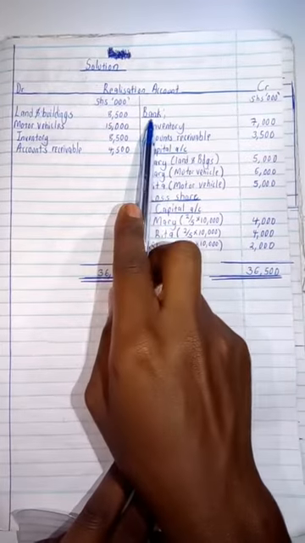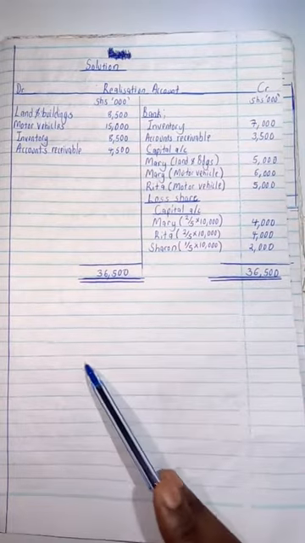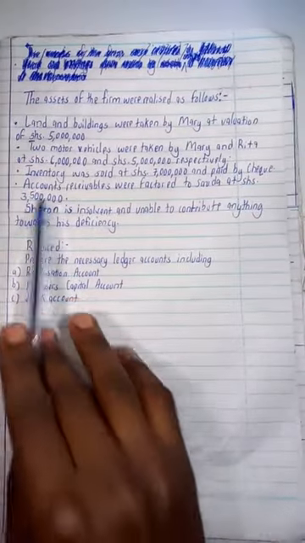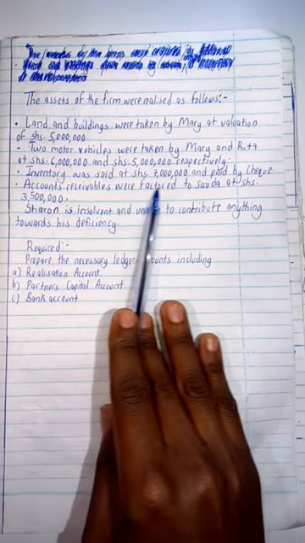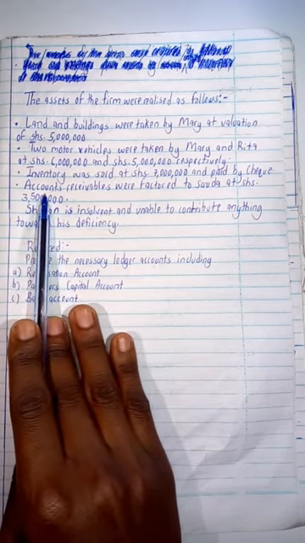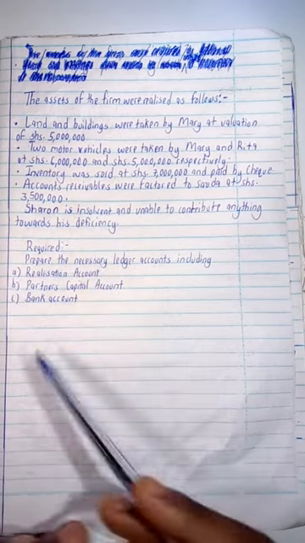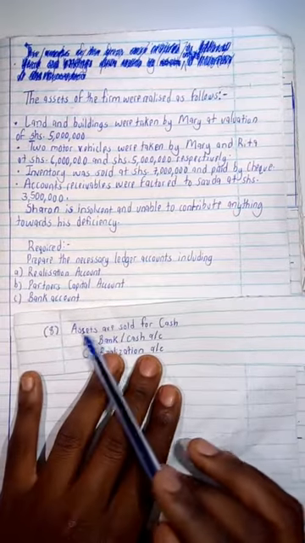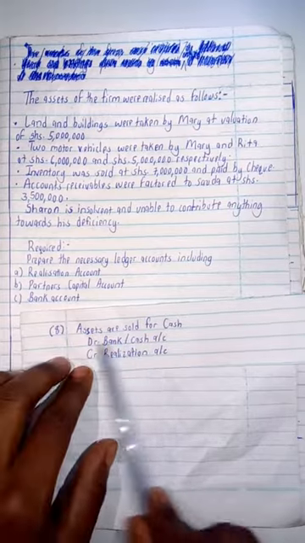So here I'm going to say bank, and on the credit side of realization I'm going to put the inventory. Then another transaction here, which is saying accounts receivable were factored to Sauda at shillings 3.5, meaning these are accounts receivable. They are also assets. So since we are dealing with an asset, and they said assets are sold for cash, I'm still to follow this entry here.